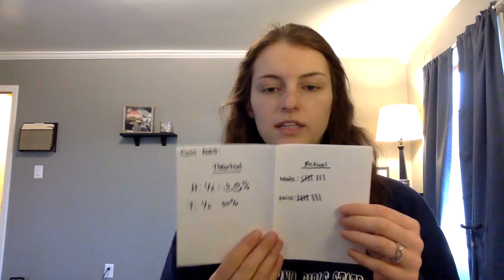So in theory, we should get 50% heads, 50% tails. So half the time heads, half the time tails. But we're going to see if that actually ends up happening in our real world situation. So you're going to make another chart, and you'll make a chart for your actual coin tosses on another side of your paper. So this is the way mine looks right now.